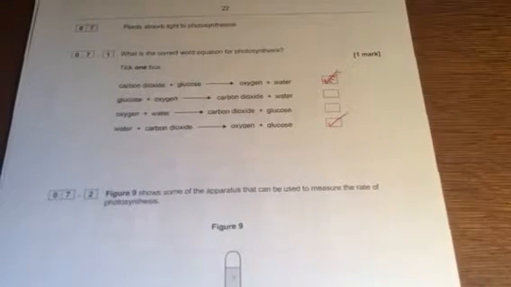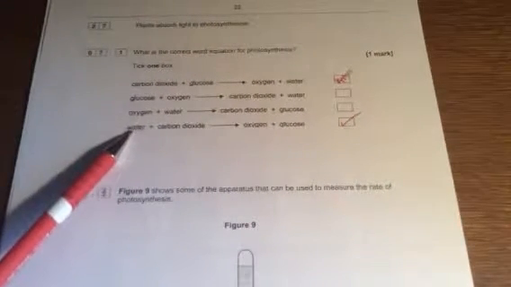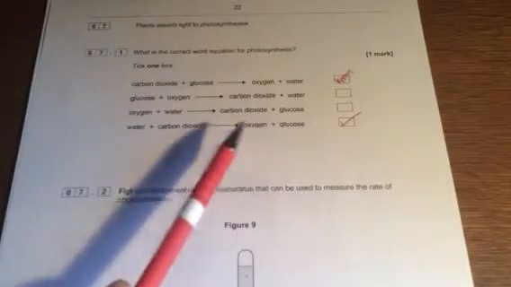So, question 7, tick the right word equation for photosynthesis. So that's the last one there. You've got to really look at these carefully, girls. If you get it wrong again, I've indicated here, really clearly scribble out your answer.